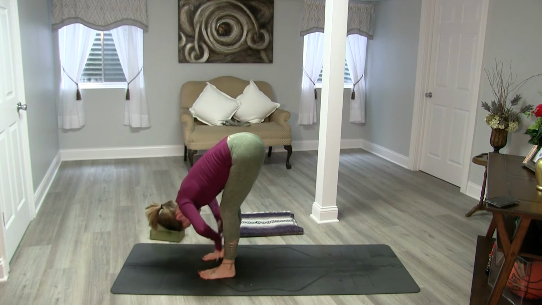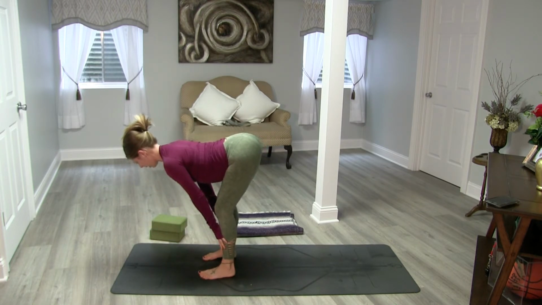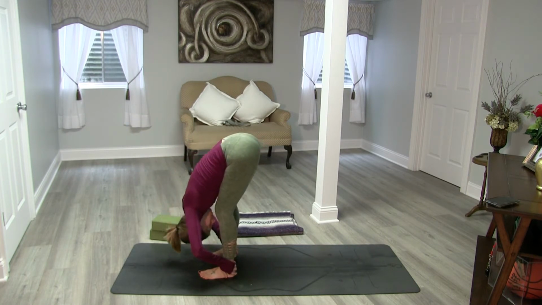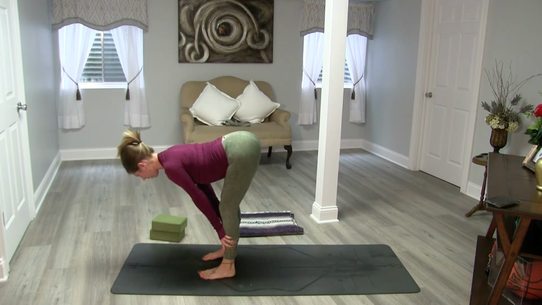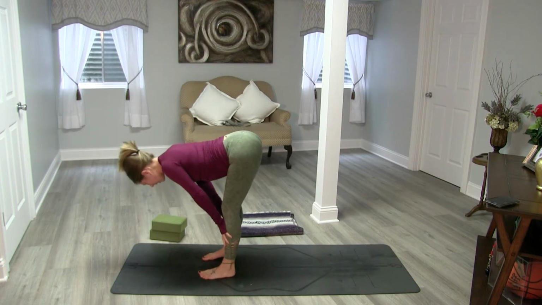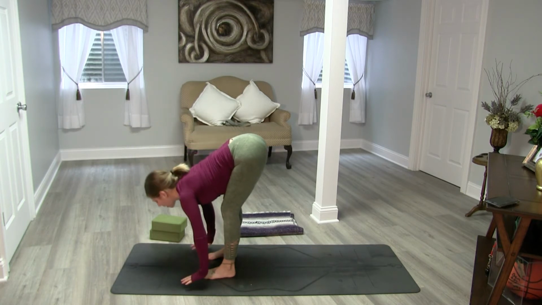Good. Hands come to the shins. Inhale, come up halfway. And exhale, fold. We'll do this a couple more times. Inhaling, coming up halfway, lengthening through the spine. And exhale, fold. One more inhale, lengthen. Just starting off slowly and gently in our practice. And exhale, fold.